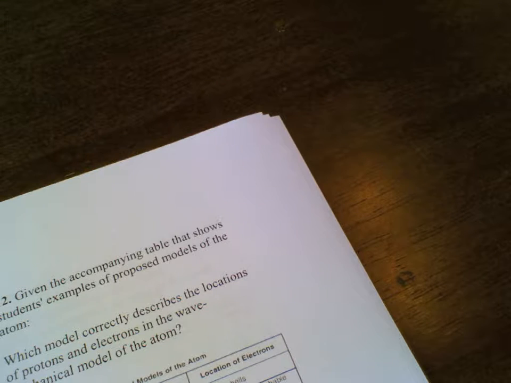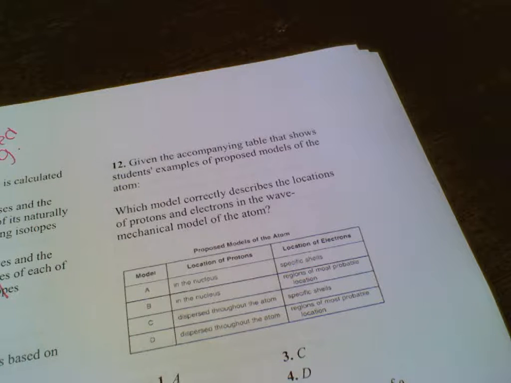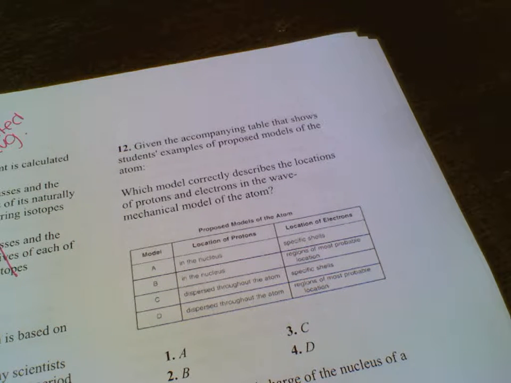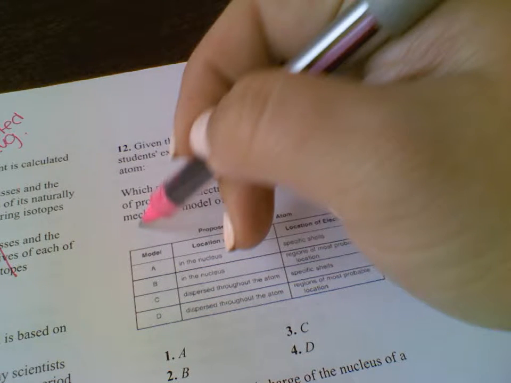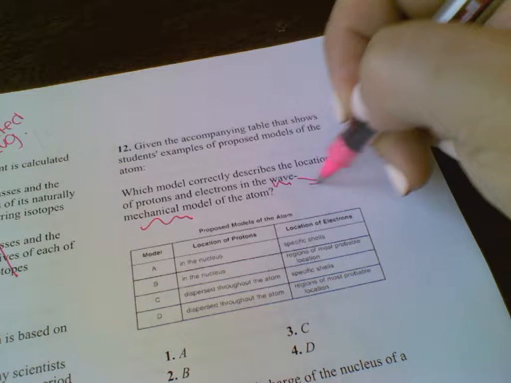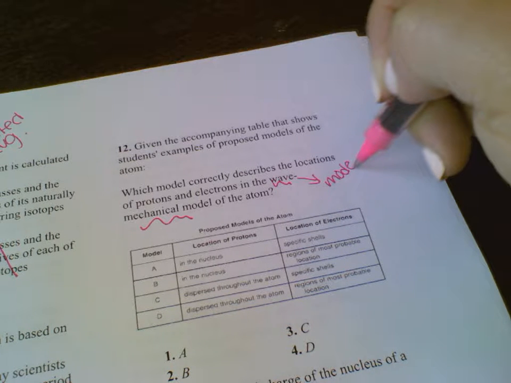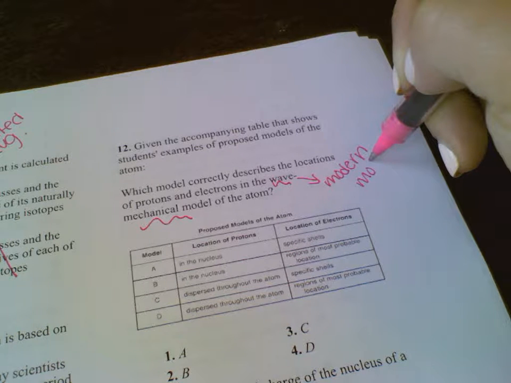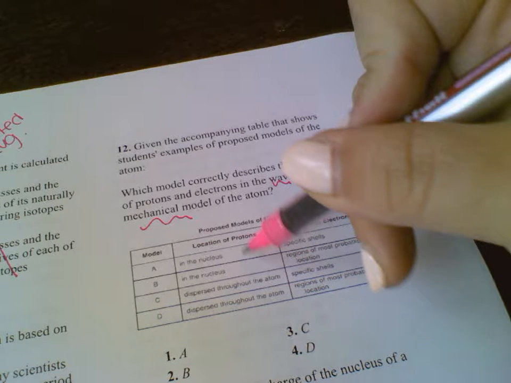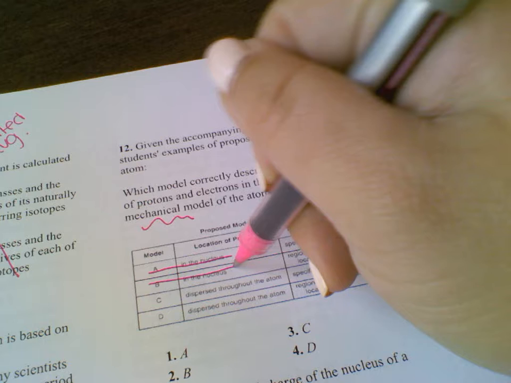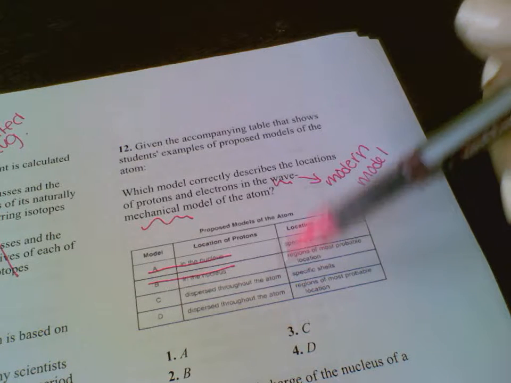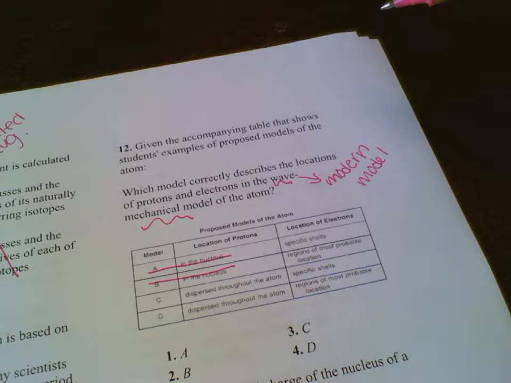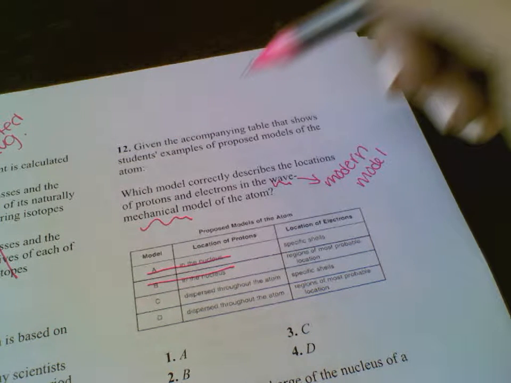Which model correctly describes the location of the protons and electrons in the wave mechanical model? So I want to think, okay, wave mechanical, what does that mean? Well, wave mechanical was modern. So where were the electrons in the modern model? Were they in the nucleus? No, definitely not. So dispersed throughout the atom, I like that. Oh, wait a second. There are protons and electrons. Silly. So I actually do like in the nucleus for my protons.